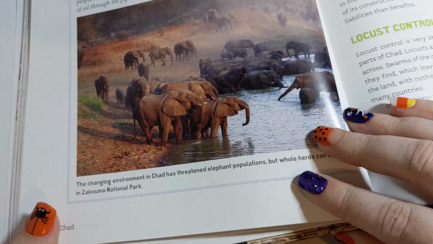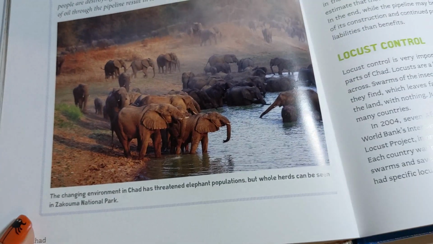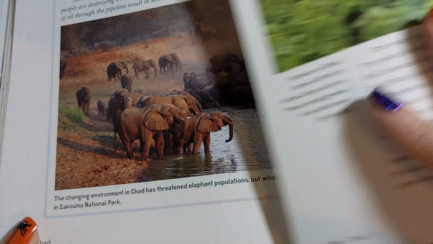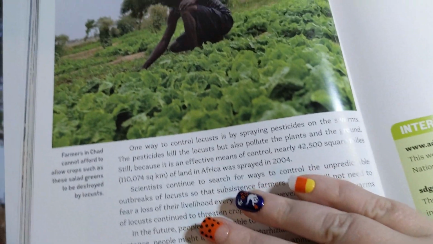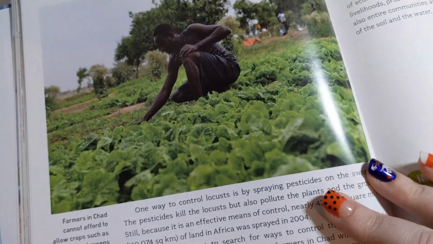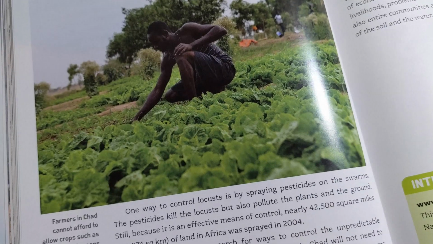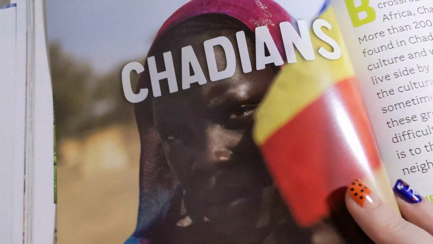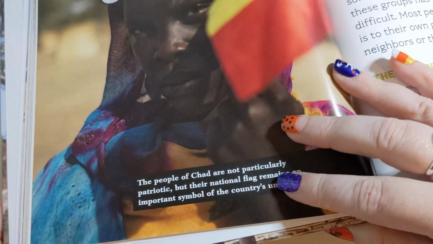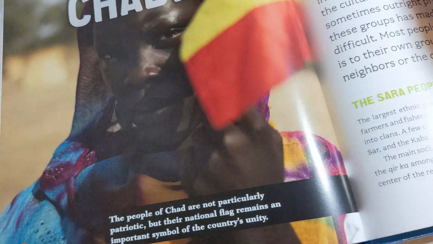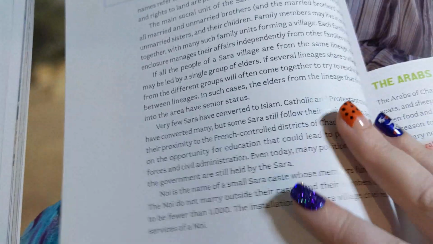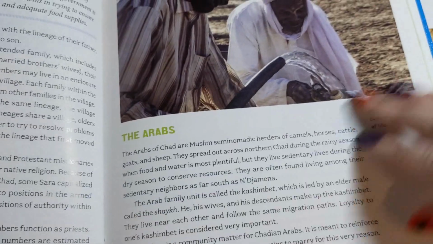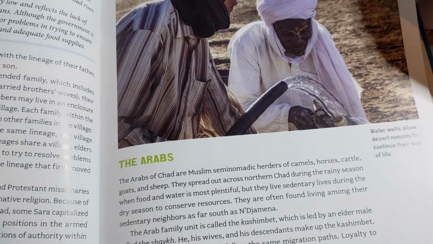Some beautiful elephants, being very sweet, of course. And this guy looks like he's got some kind of cabbage farm or lettuce or something, which is awesome. I like this picture. This person looks very interesting, doesn't they? Here's a nomadic person getting a drink of water.